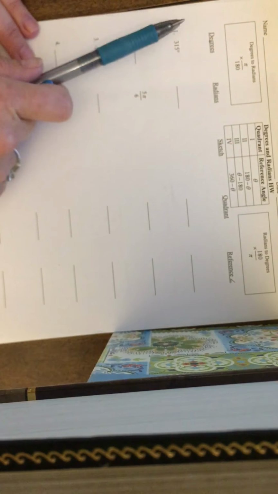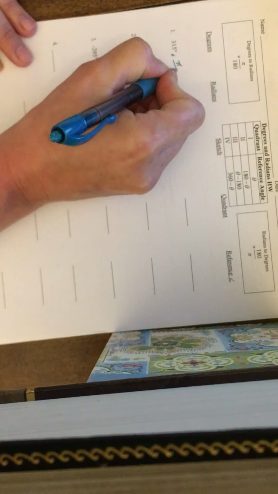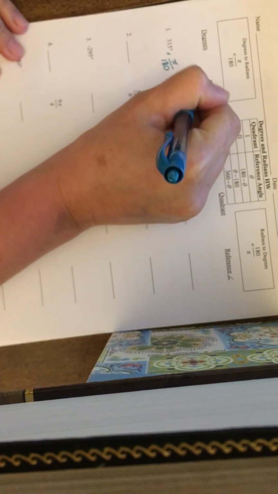So to go from degrees to radians, we're going to multiply times pi over 180. If you have a calculator, you can just simplify that. 315 divided by 180, and that would give you 7 pi over 4.